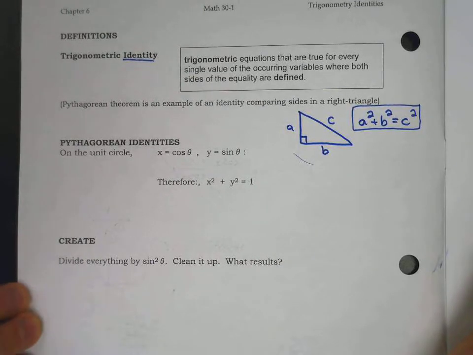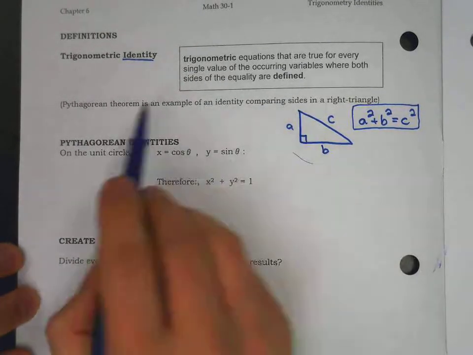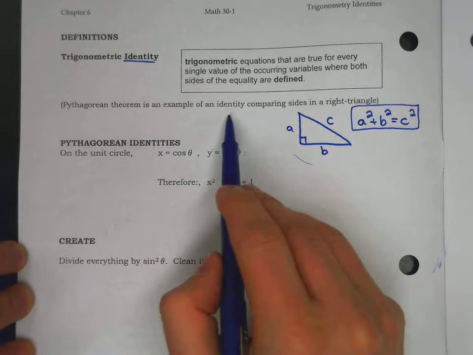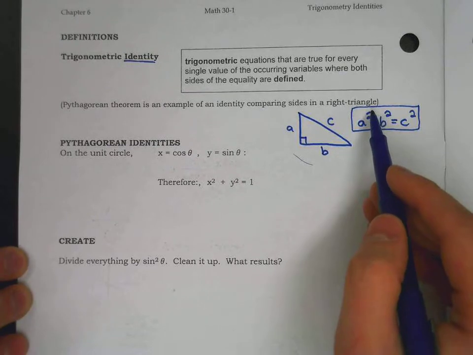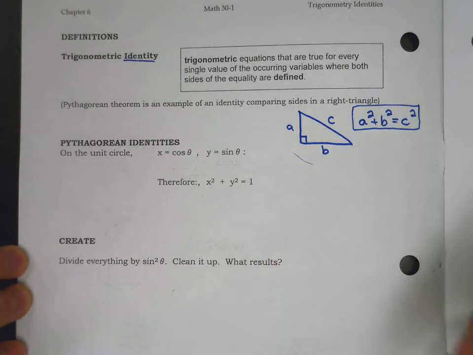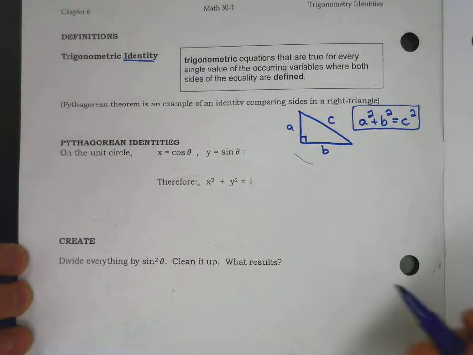There's no special cases. It just works. So the Pythagorean theorem is an example of an identity comparing sides in a right triangle. When we talk about trigonometric identities, we're talking about equations that are identities, always true.